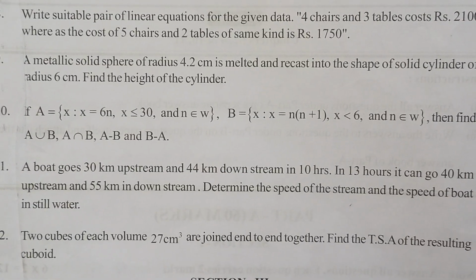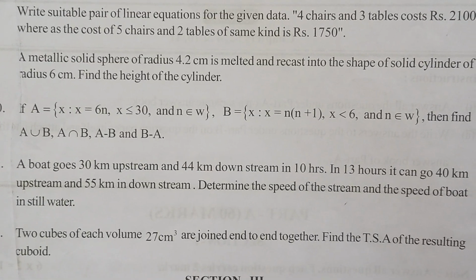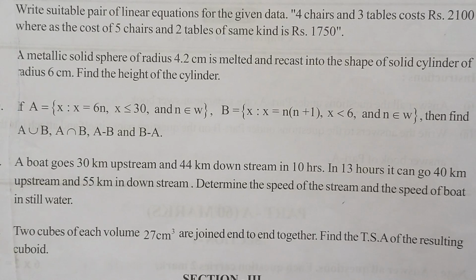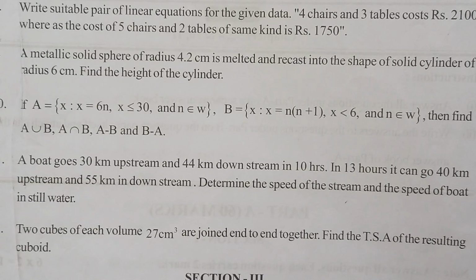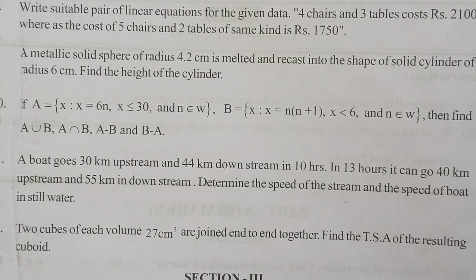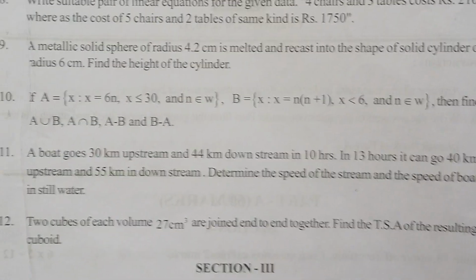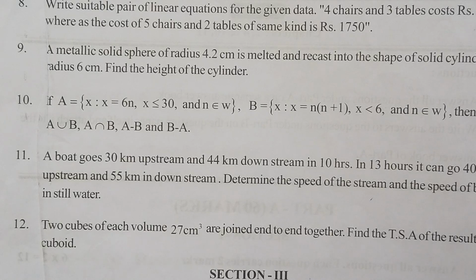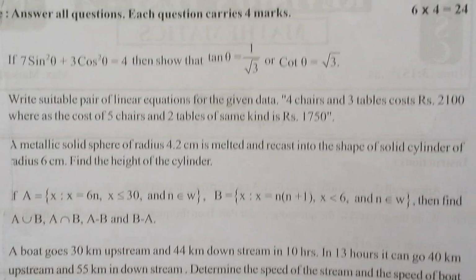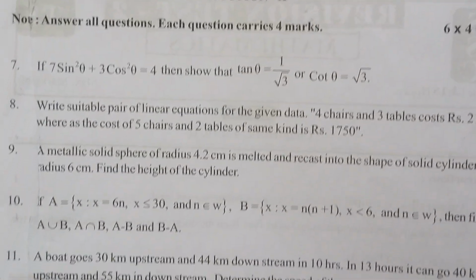Now what is given? A boat goes 30 kilometers upstream and 44 kilometers downstream in 11 hours. In 13 hours it can go 40 kilometers upstream and 55 kilometers downstream. Determine the speed of the stream and the speed of the boat in still water. Okay, let's start. That is the 11th question of section 2.